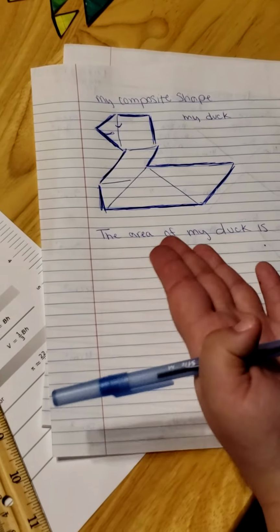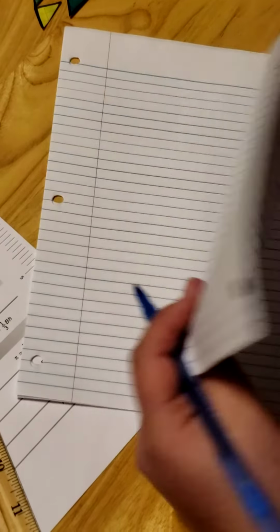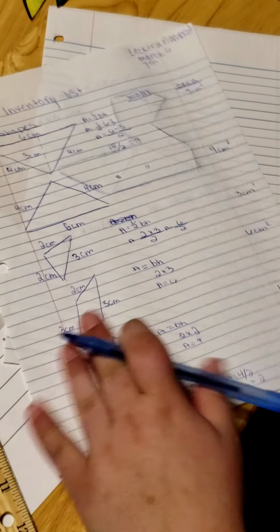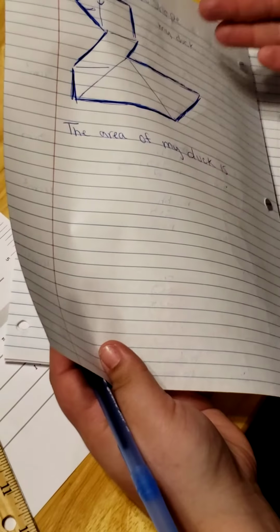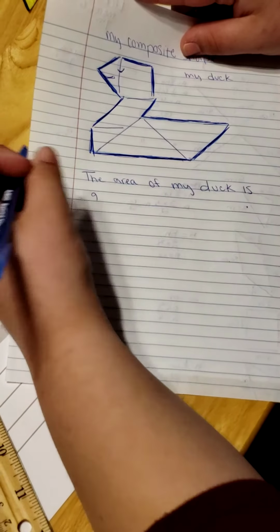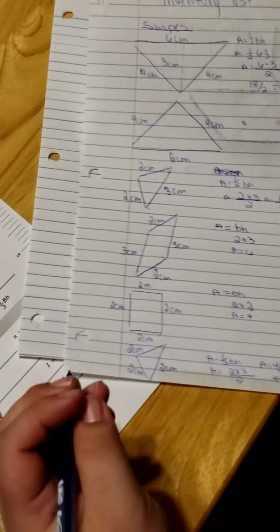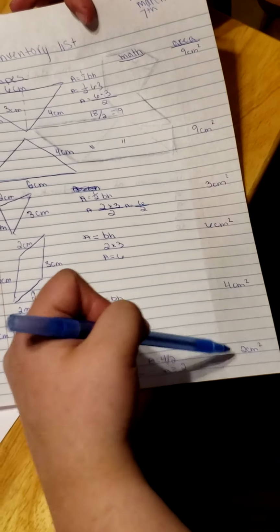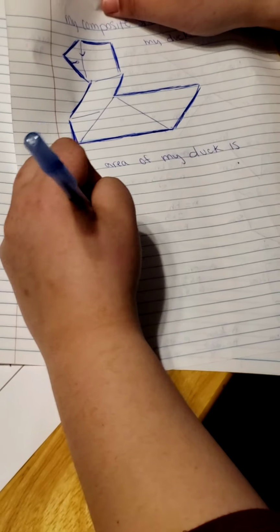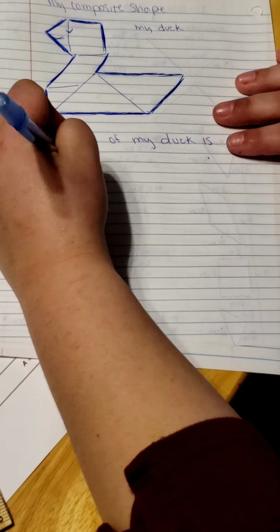So now that we have our full picture, we need to go back and reference all these areas because that's going to be the area of our duck. So 9 and 9. So 9, 9, 3, 6, 4, and 2. So these are all the areas that we have.